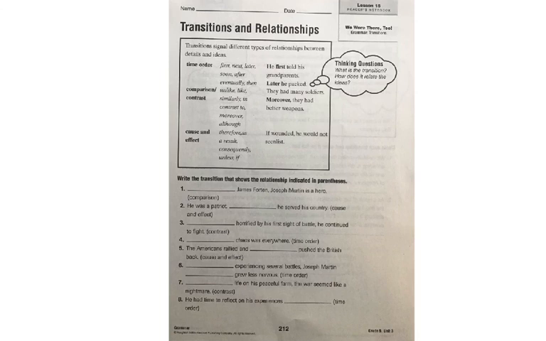And then we have compare and contrast. Some examples of compare and contrast would be unlike and like, similarly, in contrast to, moreover, although. An example for that would be, moreover, they had better weapons. So they're comparing the weapons between the two sides. We also have cause and effect. Some examples of cause and effect are therefore, as a result, consequently, unless, if. An example of this would be, if wounded, he would not re-enlist. Re-enlistment is depending on if he gets wounded or not. And so if is your example of cause and effect.